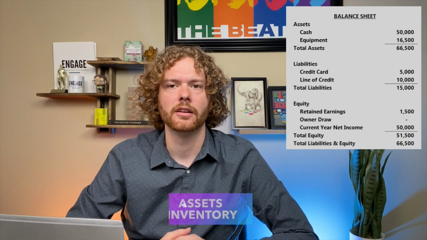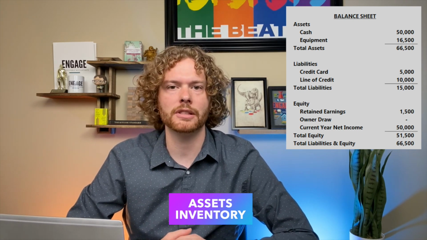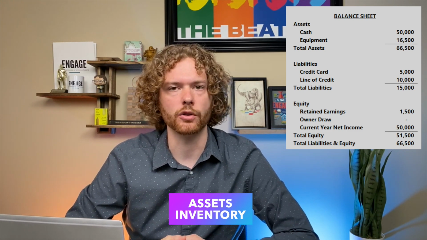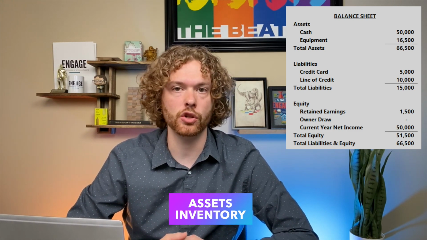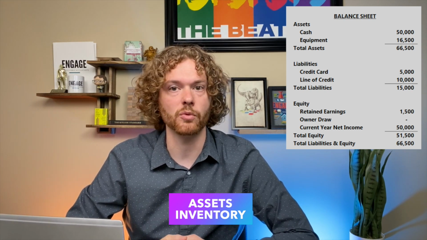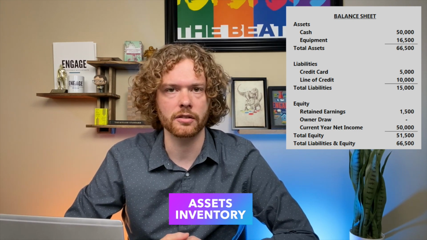Inventory. Now the next step down your assets is your inventory, and most businesses probably don't even have an inventory on hand, representing goods that they're going to sell to a customer. But this will be a huge account if you're a retailer or any other small business that resells goods, because this determines whether or not your P&L is accurate.